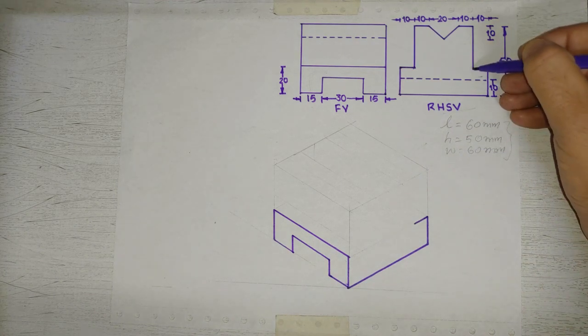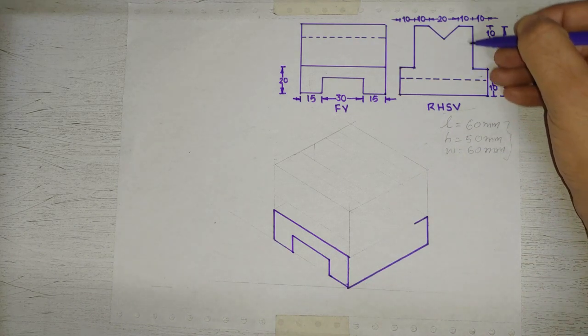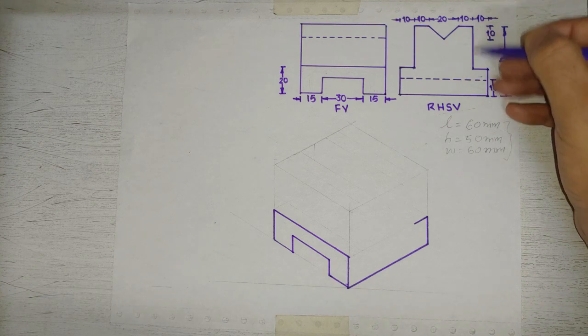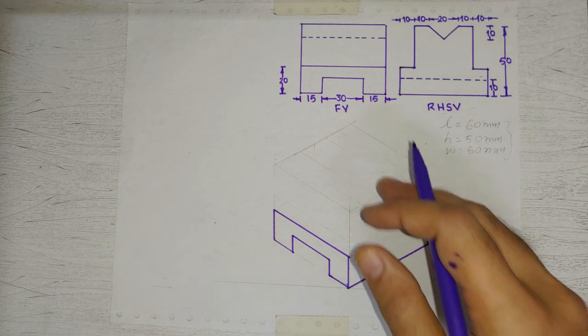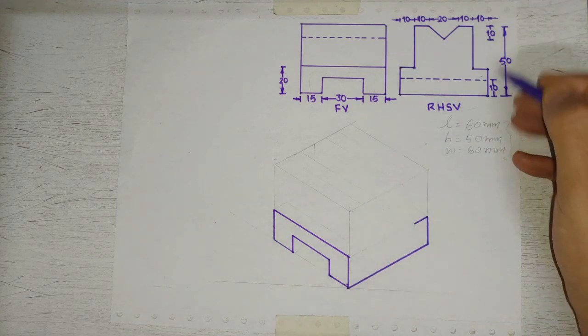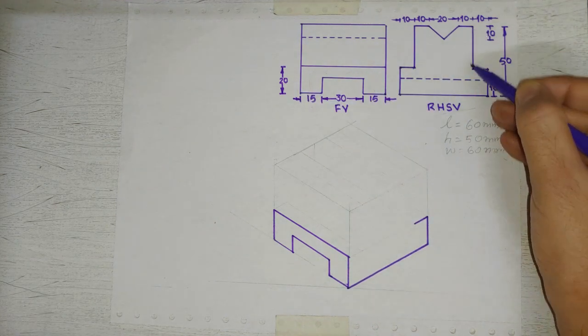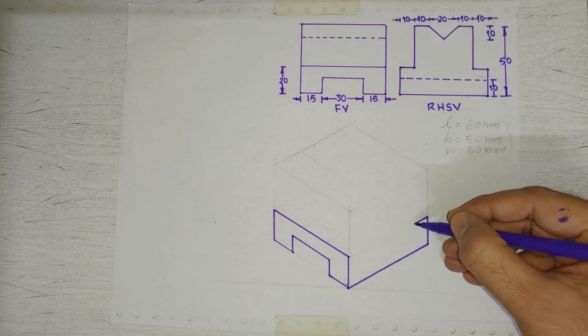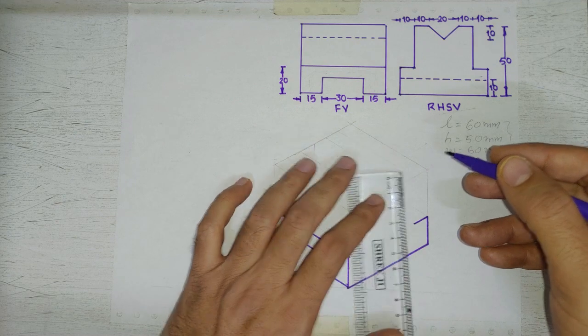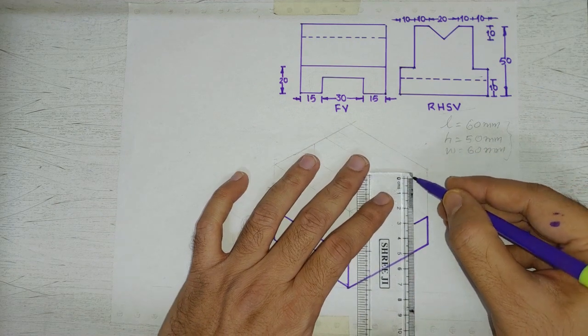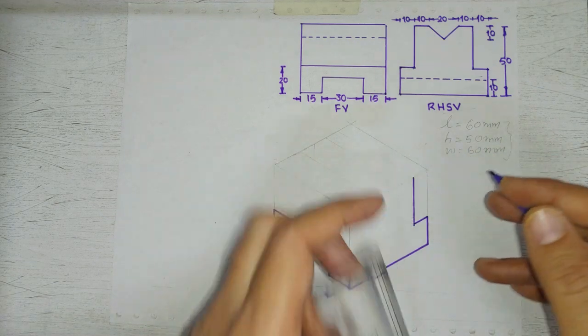Now from that point we can see there is one line along the height, that is vertical. And that distance is 50 minus 20, so this distance must be 30. So I need to draw a vertical line from this point of 30 mm, and I can draw this line over here.